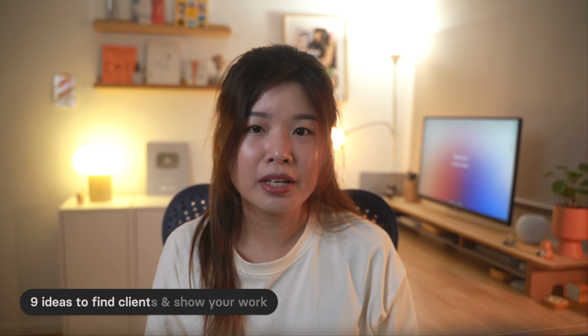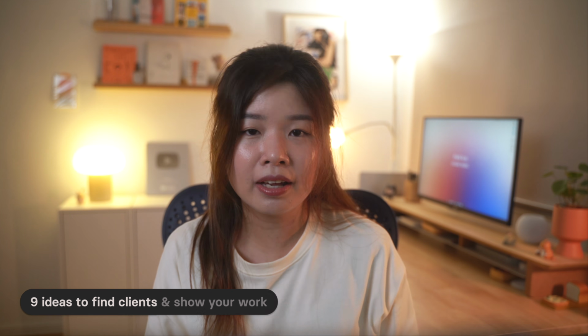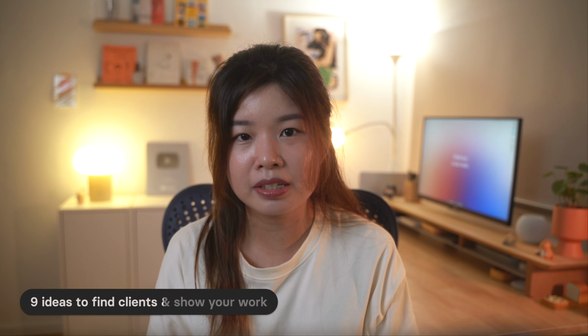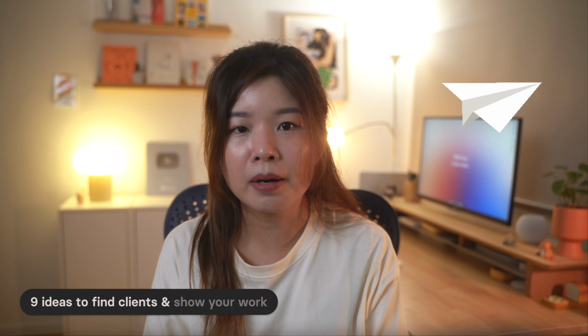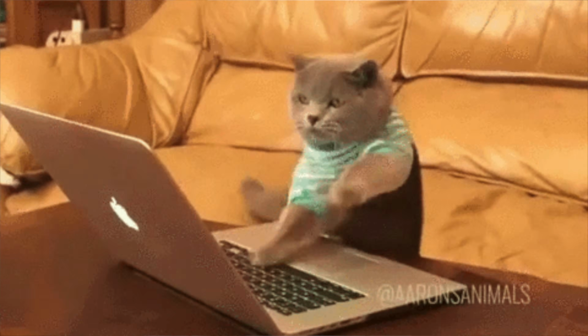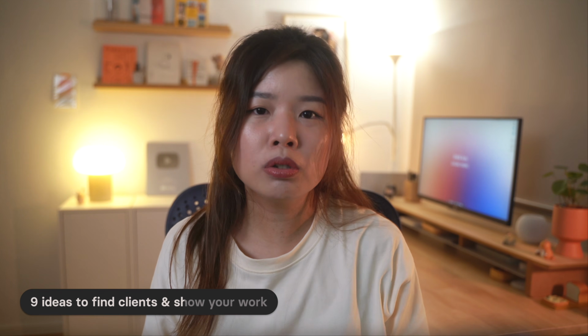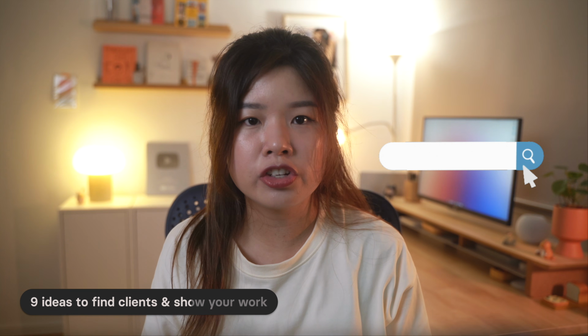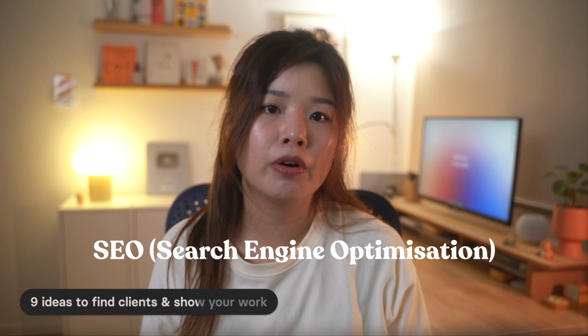You can reach out to your past co-workers or company and tell them that you're offering freelance services. You can cold email agencies and companies, sharing your portfolio with them and hoping that they get back to you. You can also work on getting discovered on search engines by improving the SEO of your website or your blog.